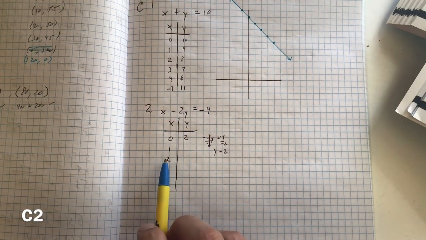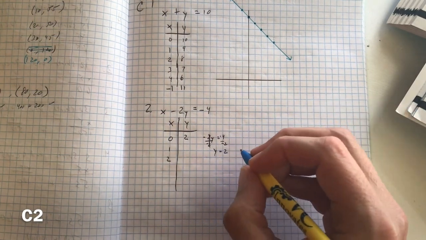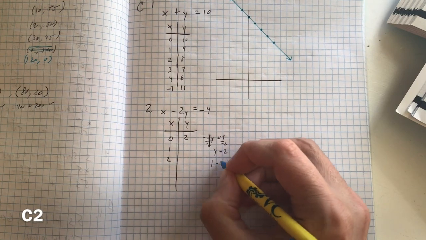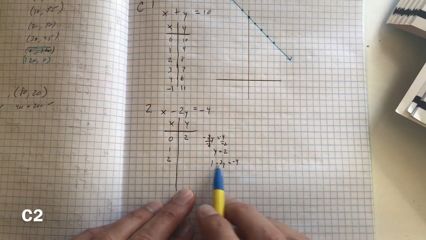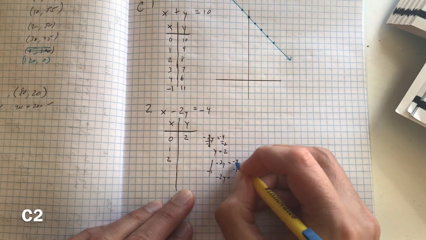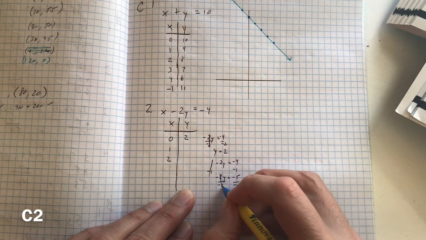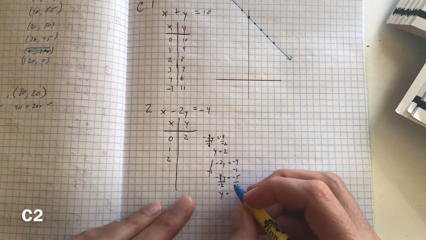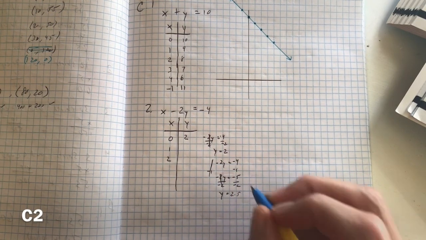All right. So I'm going to put in 1 here for x. That means this time I'm going to have 1 minus 2y equals negative 4. I have to solve this like regular. So minus 1 and minus 1, and negative 2y is going to be equal to negative 5. Divided by negative 2 on both sides, so y is going to end up being a positive 5 over 2, or I could do a 2.5.